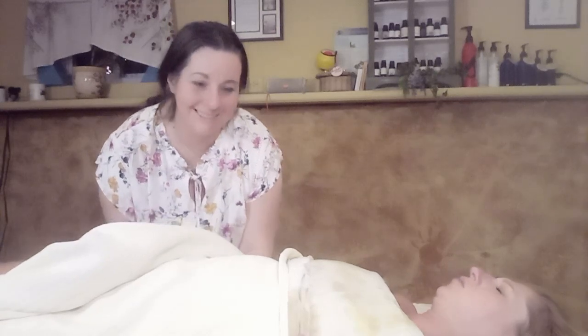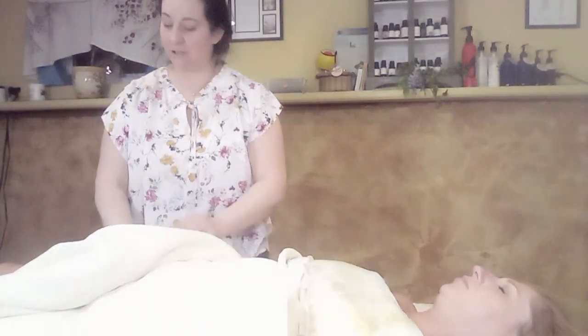Now you may only need it on the piriformis, or you may need it on both, that and the glute medius, one or the other. So we're going to lower this leg and remove the spiky ball. Now I'm on the glute medius, and we're going to do the same thing. So again, come towards me, warm it up, and go center, towards me.